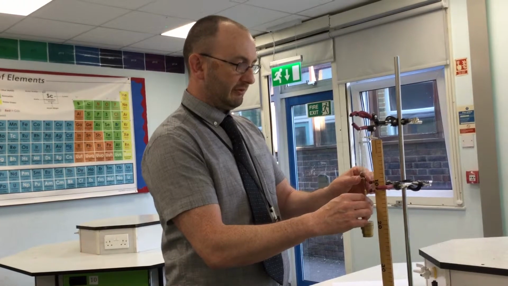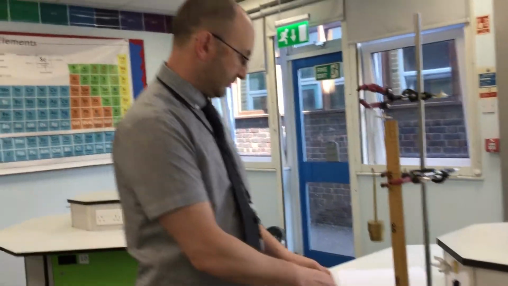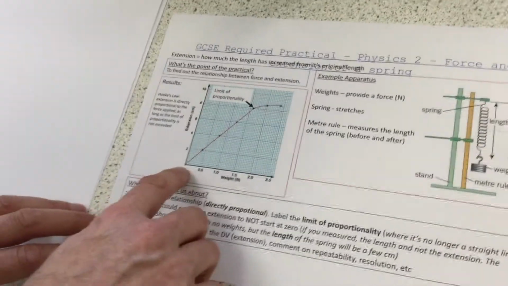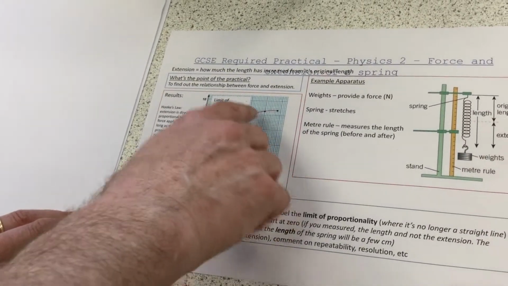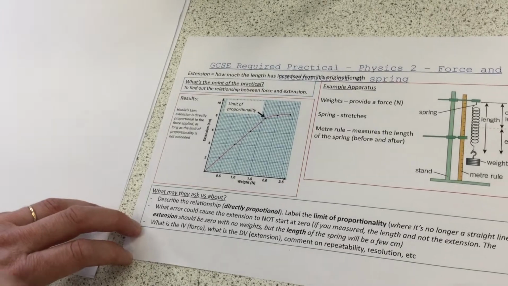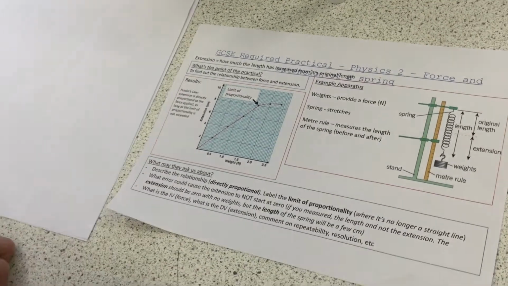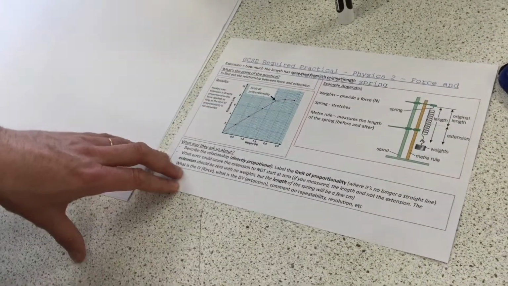So let me refer to the graph here. If you have a look at the graph, we'll see that what we should get is this relationship going up here, and we'll get a limit of proportionality where if I add any more weights, it will not return to its original shape.